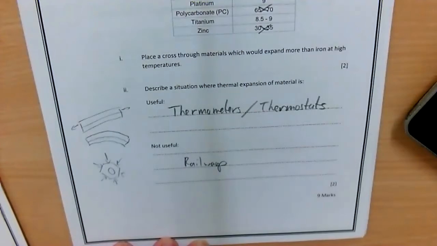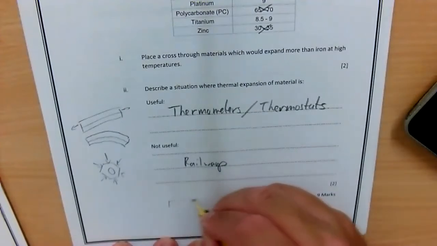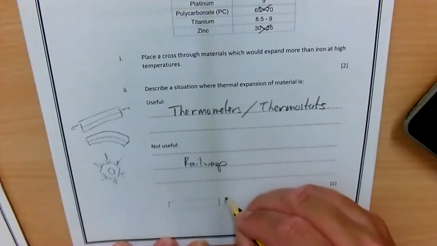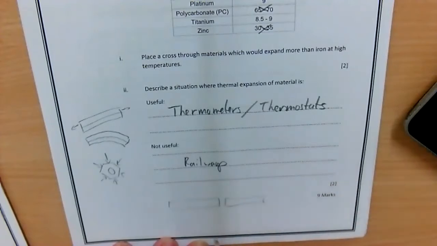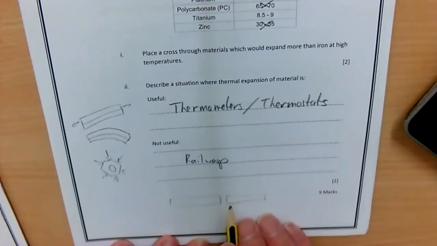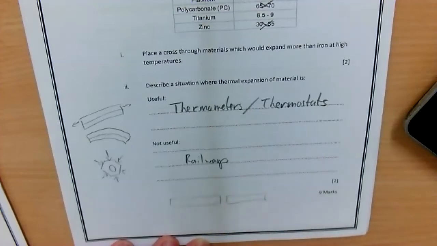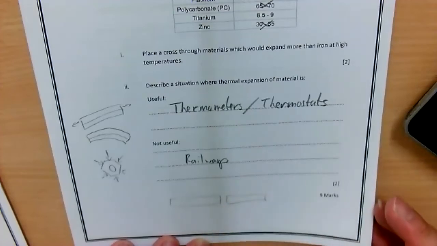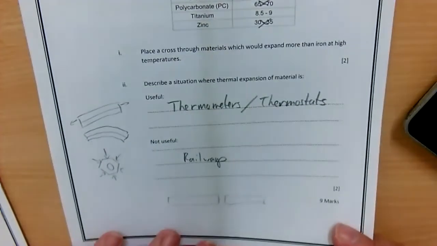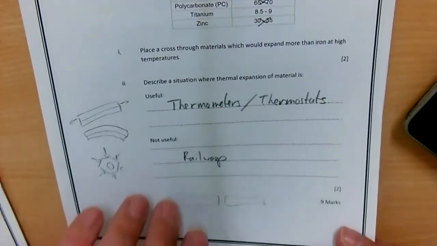So if you're building a railway, for example, you'd have to have a gap in between your two sections of rail, because otherwise when the rail gets heated up by the sun, these rails expand, and if they're already touching each other, they'll push against each other, and it could bend the railway line. So that's that one. Nice and easy so far.